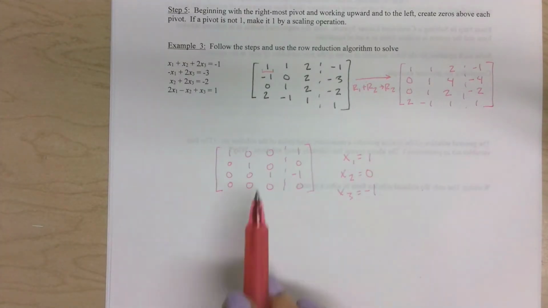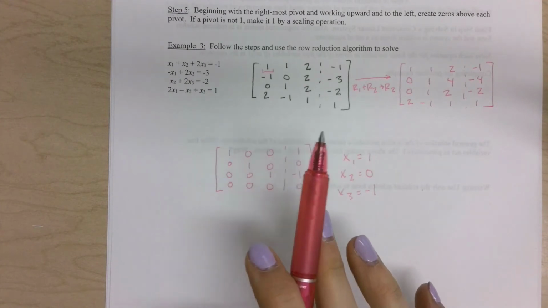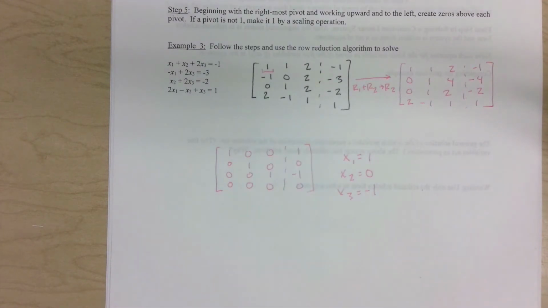Okay? And if you want to check your work, go ahead and check out the field notes to make sure that you are doing your row operations efficiently. Okay?